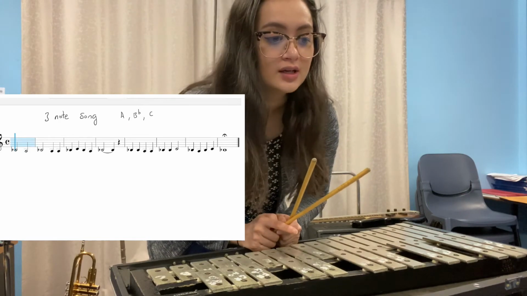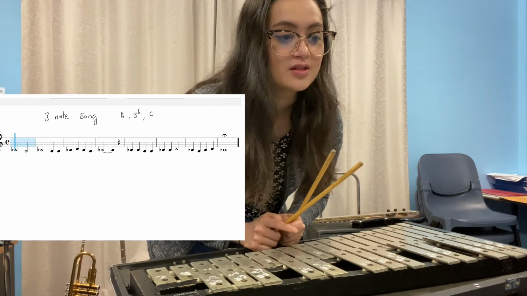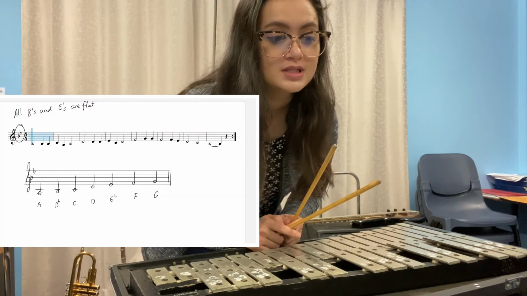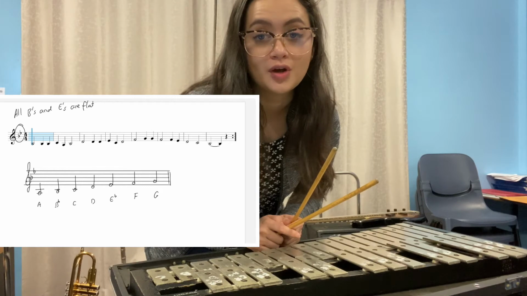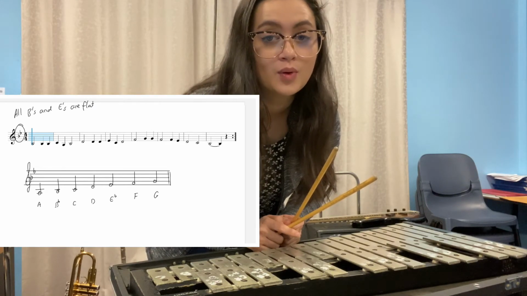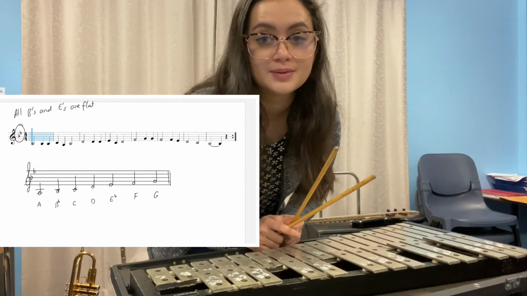Now let's look down the page at exercise 39. In exercise 39, you can see all of the notes that we've learnt so far, including the A. Pause now and see if you can work them all out.